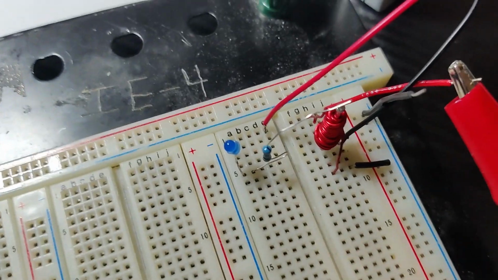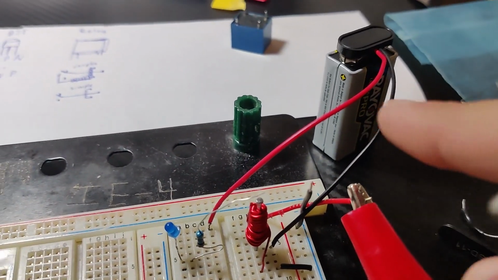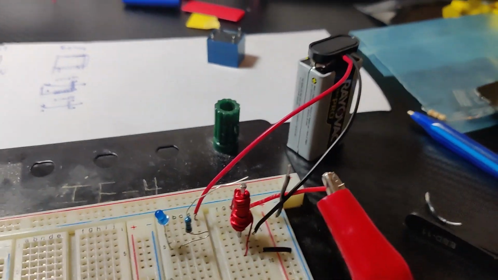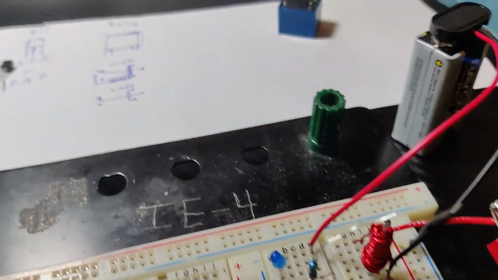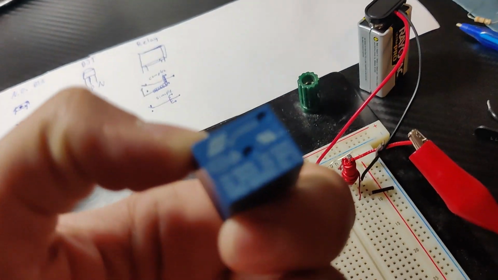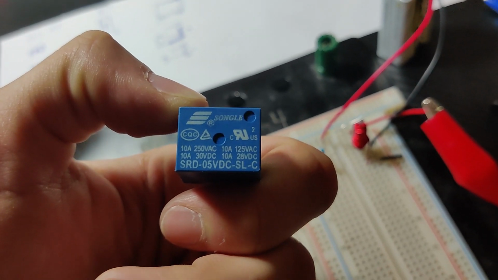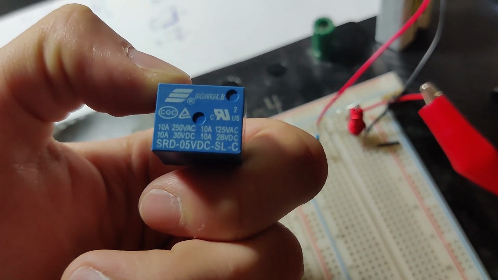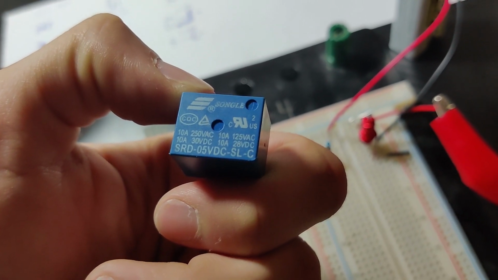And what relays are used for is using a small amount of current to control a larger current. So we got our 9 volt right here. Let's just say this is our high current. Some relays have data sheets that tell you specs, and this says it's able to transfer 10 amps at 250 VAC, or 10 amps at 30 VDC.